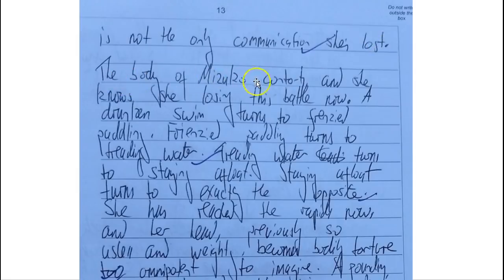The body of Mizuko contorts and she knows she's losing this battle now. A drunken swim turns to frenzied paddling.